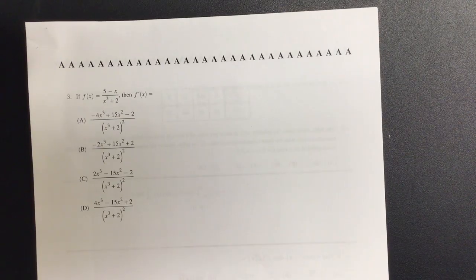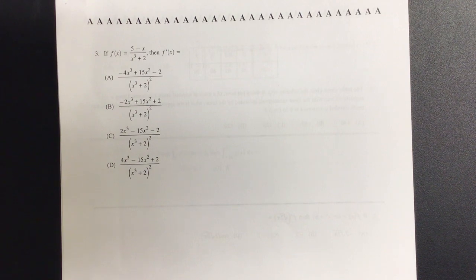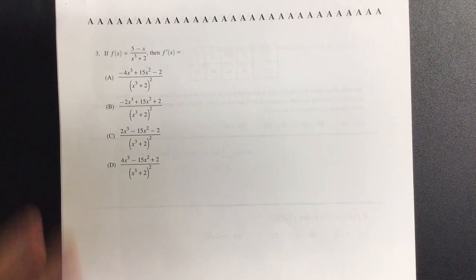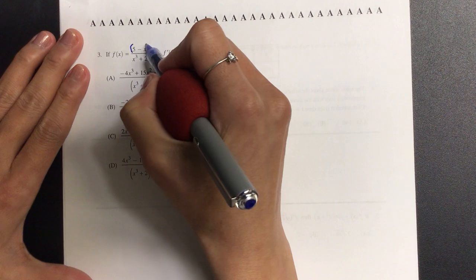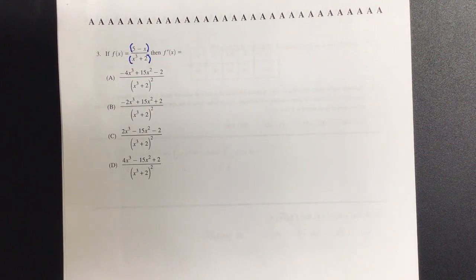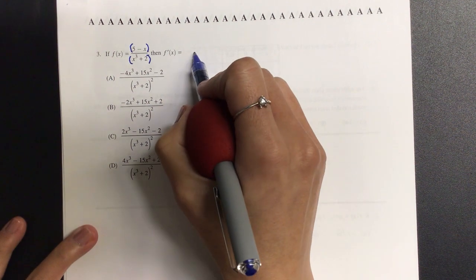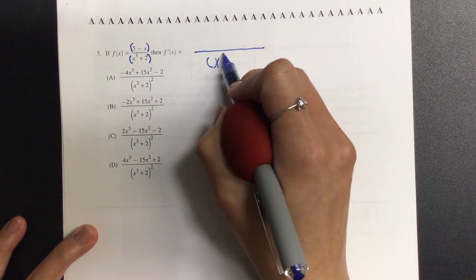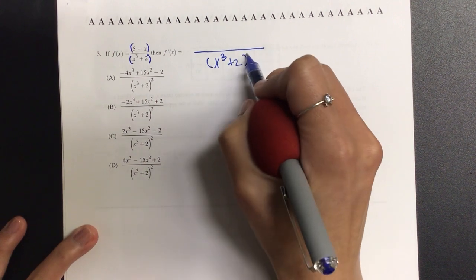All right, number 3. All right, Kira, let's read number 3. If f of x equals 5 minus x over x to the 3rd plus 2, then f prime of x equals. And I would put in parentheses. First of all, I just like them, but it kind of helps you look at the group. So what rule are we using on this one? Quotient. And on the quotient, I told you guys, always start with top or the bottom? The bottom, because it is bottom what? Very good. Bottom all squared plus 2.